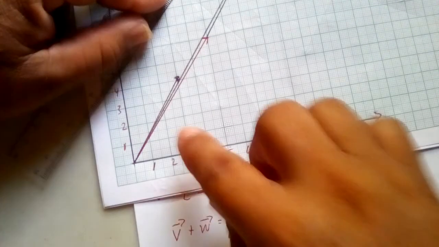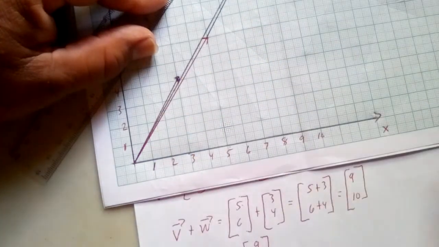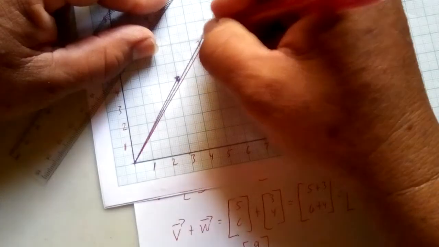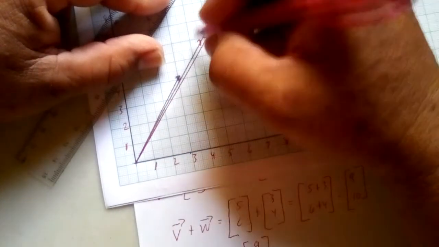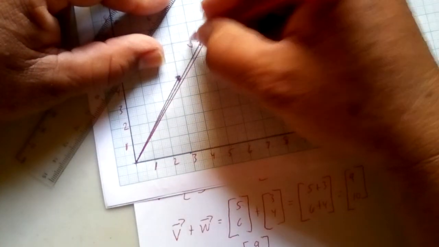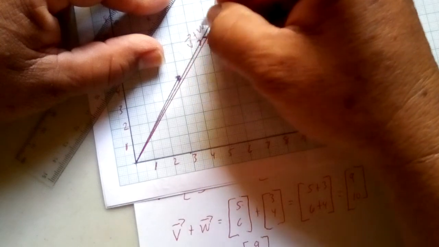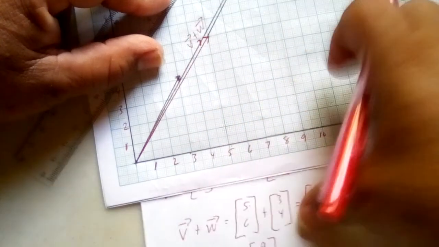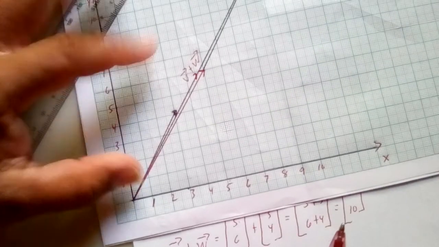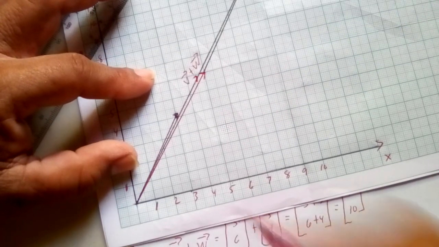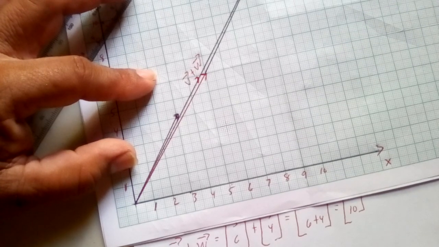So therefore that is what is known as the resultant, and let's see what this tells us. I'll put an arrow here, and the way this resultant vector is represented is by saying vector v plus vector w. This is how it will be represented. So let's see what this tells us about this resultant vector. If you notice, this is the 9 and 10.